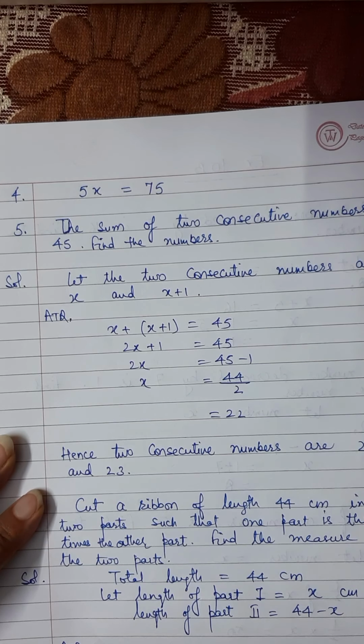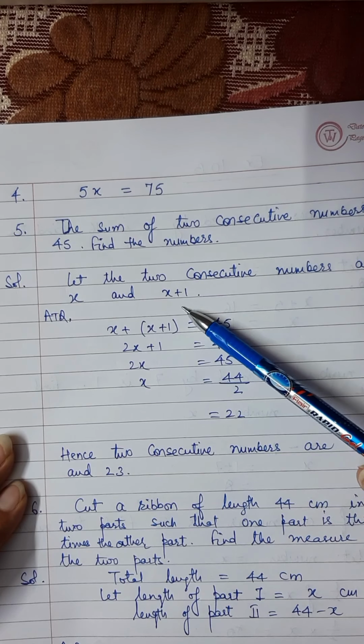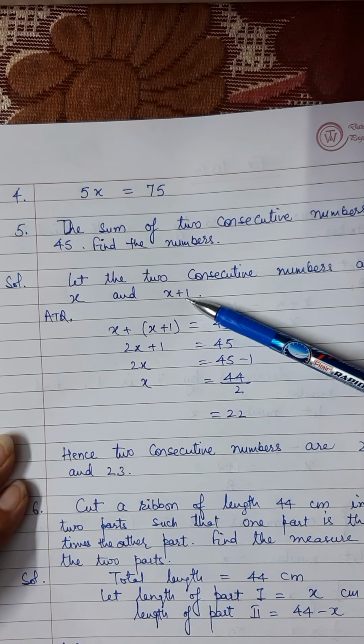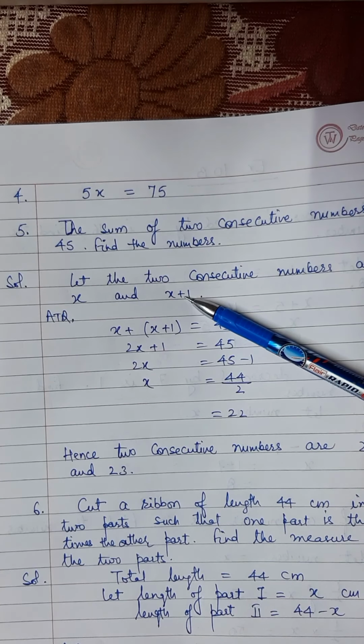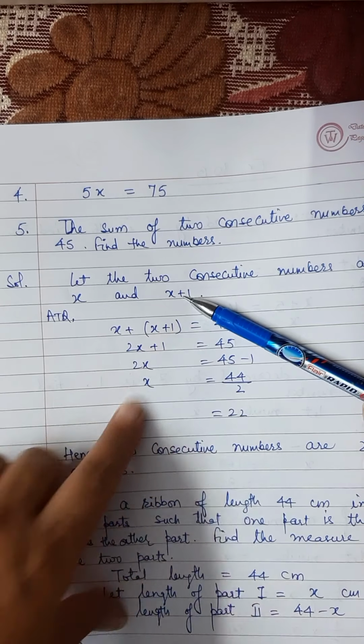So the sum of two consecutive numbers is 45. We have to find the numbers. So let the two consecutive numbers are x and x plus 1. If we have any number as x, then the other number becomes x plus 1. If we are talking about the consecutive numbers, then the two numbers are x and x plus 1.